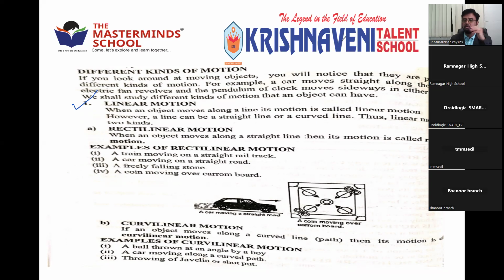A car traveling on a road also comes under linear motion. This linear motion is again of two types: one is rectilinear, the other is curvilinear. If a body moves along a straight line, that is called rectilinear motion. Examples: a train moving on a straight track, a car moving on a straight road, a freely falling stone, a coin moving over a carom board, almost straight only.